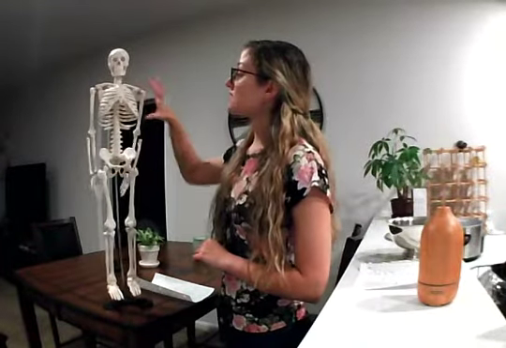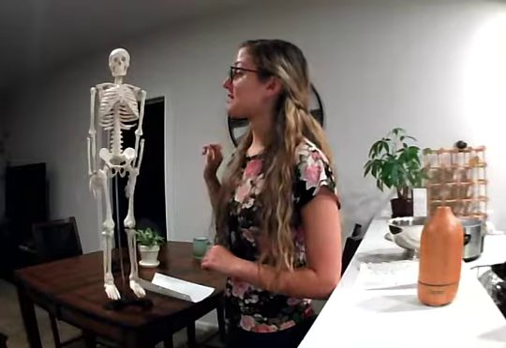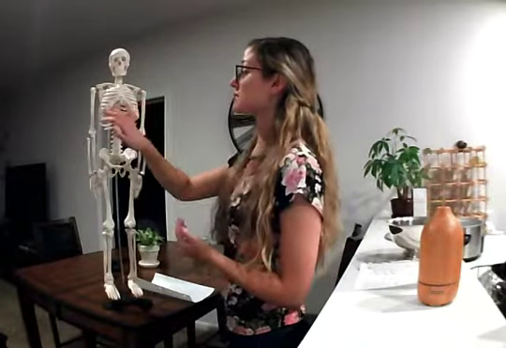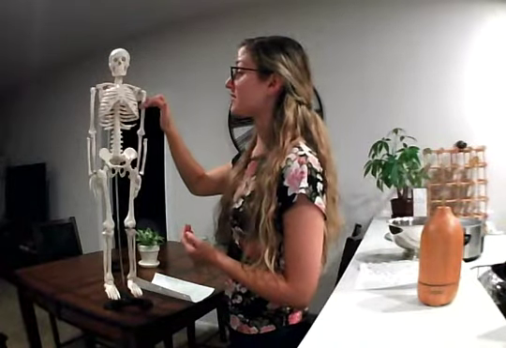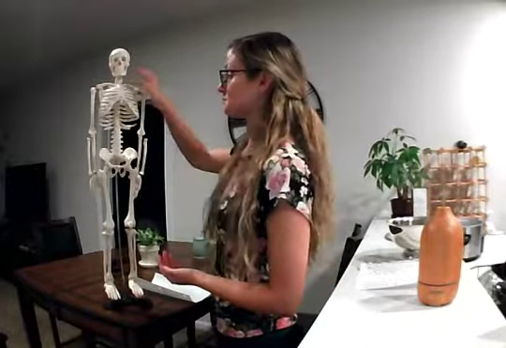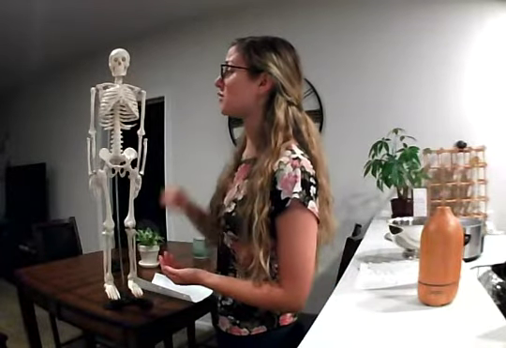The last section of the axial division is going to be our thoracic cage, also known as our rib cage. So we have 12 pairs of ribs. 7 of these pairs, numbers 1 through 7, are called true ribs because they articulate directly with the sternum via costal cartilages. A sternum is a flat bone in the middle of our chest that connects those ribs.